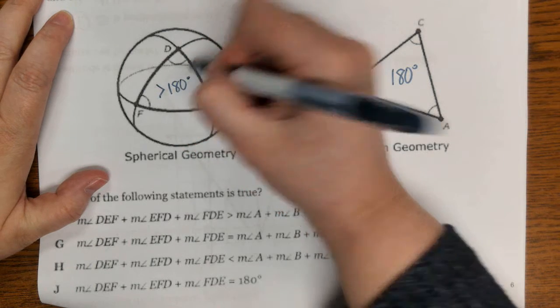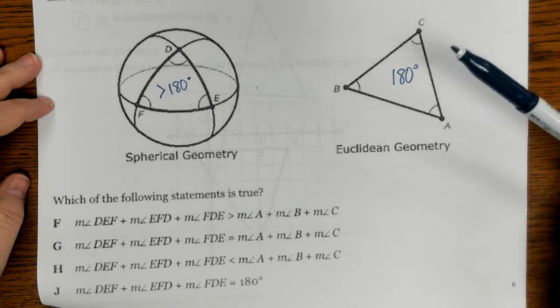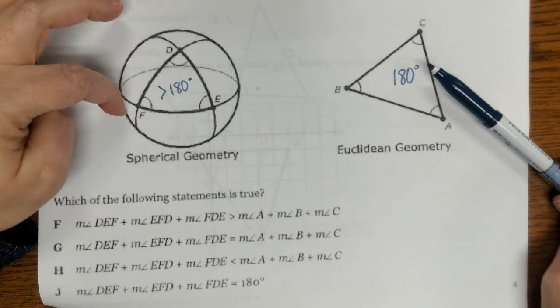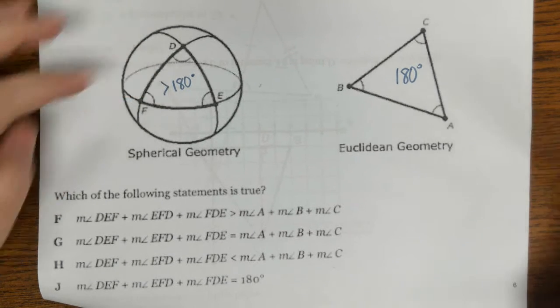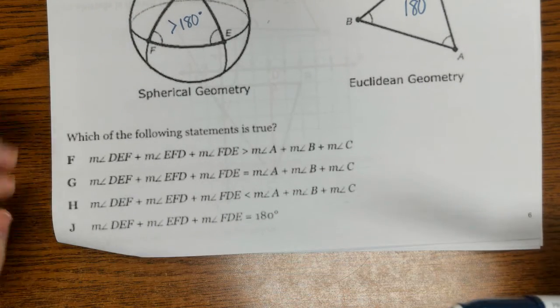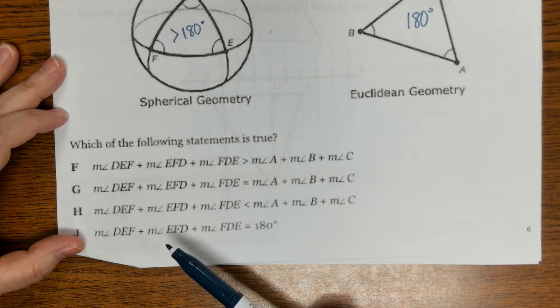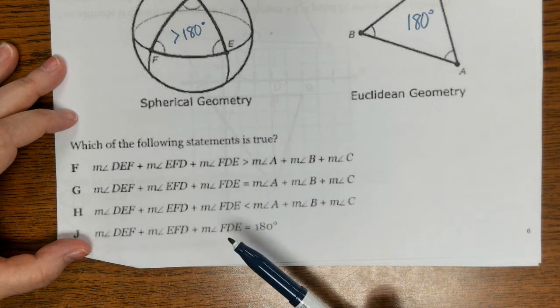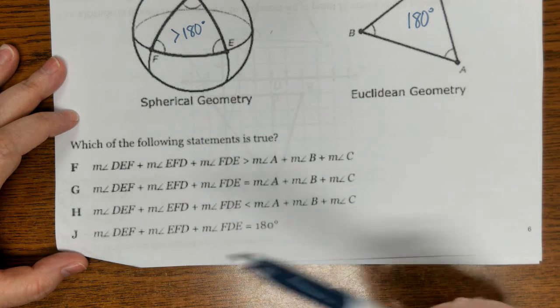Okay? So when you look at the statements, A, B, and C are equal to 180, and D, E, and F are more than 180, so then it becomes which of these is true. Right? I'm going to just start at the bottom because it's smaller. This one says that these angles are equal to 180. Can they be greater than 180 and also be equal to 180? No.